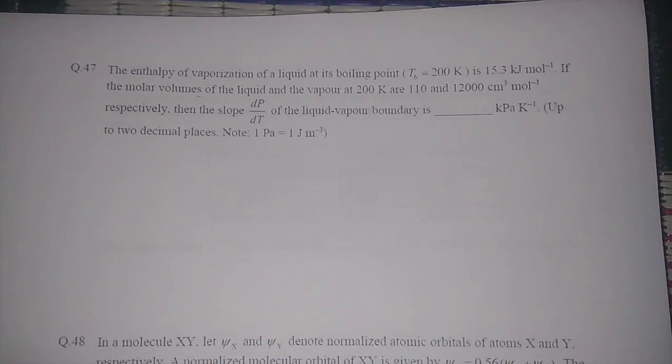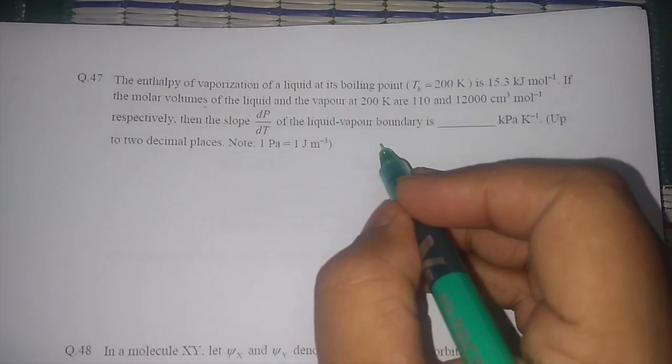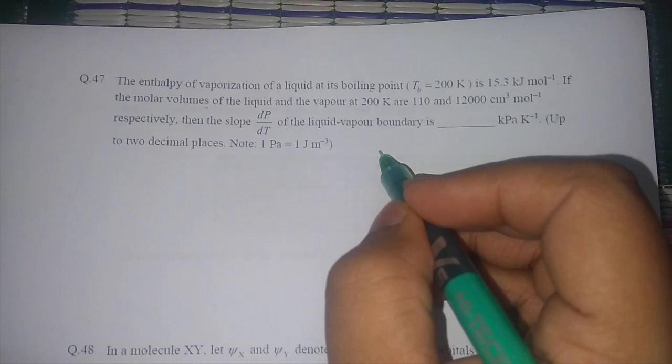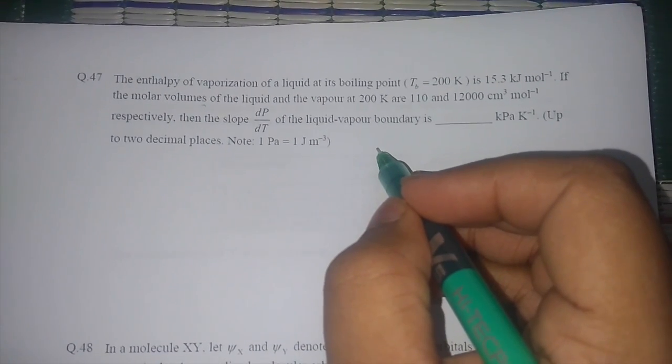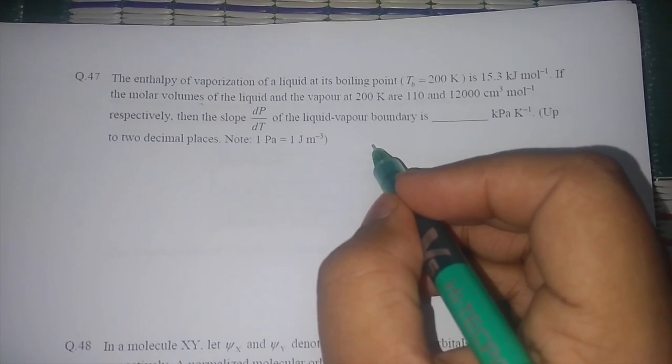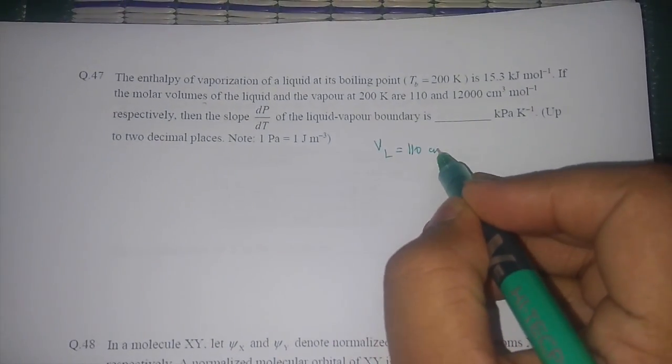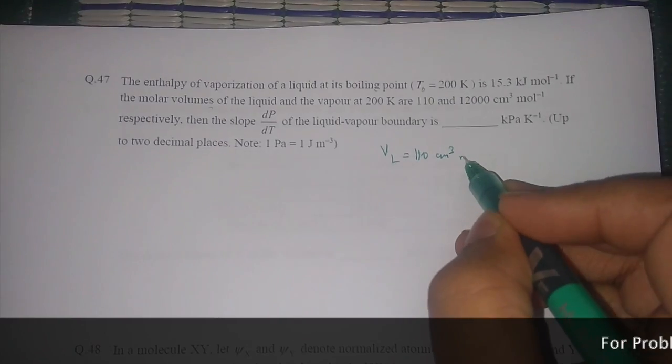So first of all we'll write the things which are given to you. The first thing is the molar volume, given as 110 centimeter cube per mole.